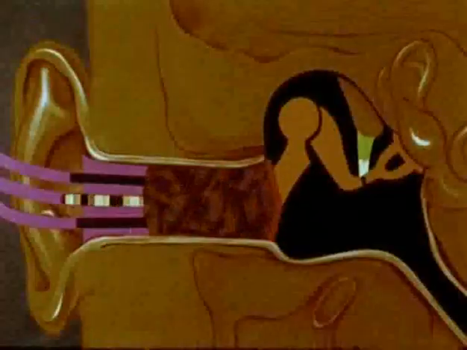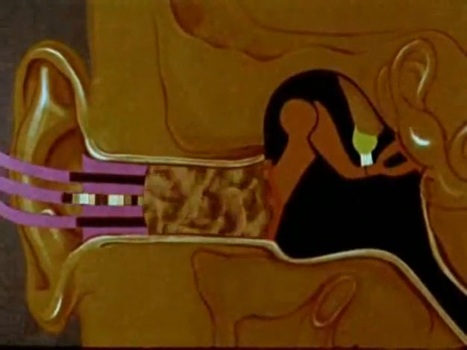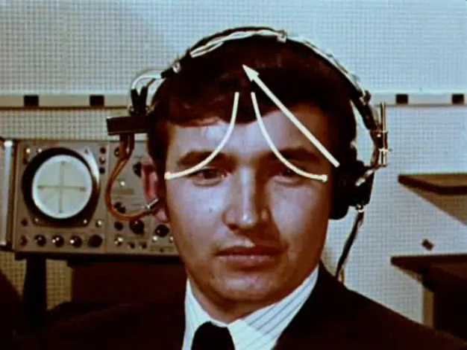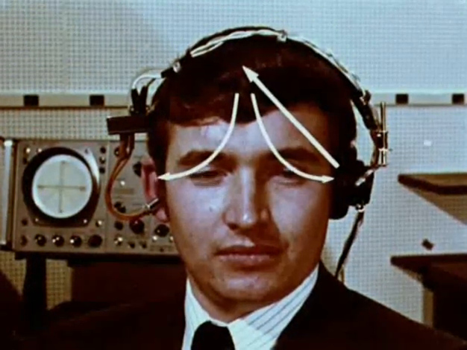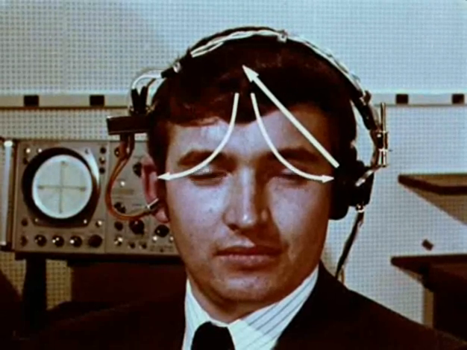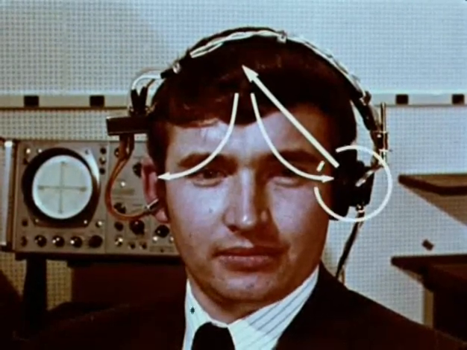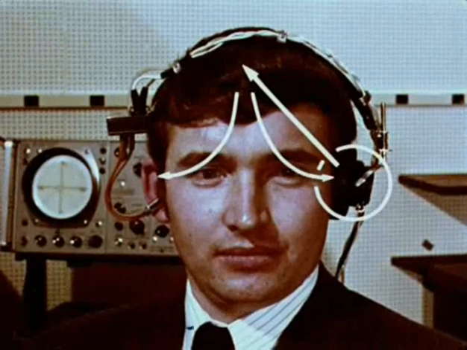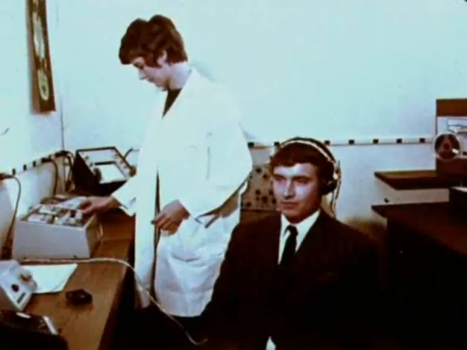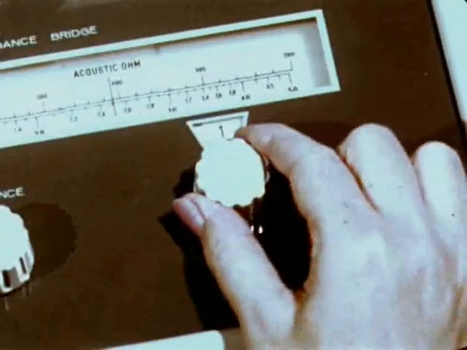Contracture of the stapedius muscle tenses the acicular chain and also increases the acoustic impedance. A loud sound introduced into one ear causes a reflex contracture of the stapedius muscle in both ears. The ear under test is the one with the earphone. Contractures can be detected swiftly and easily by the impedance bridge.